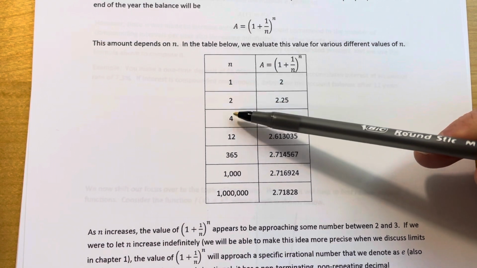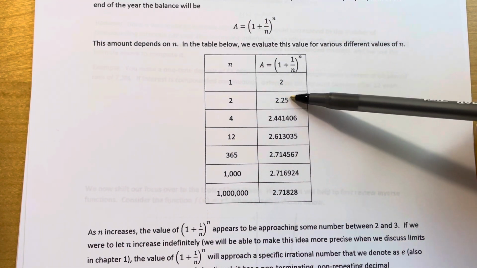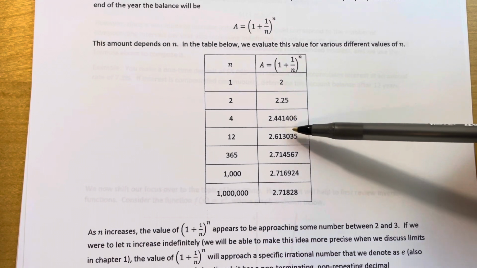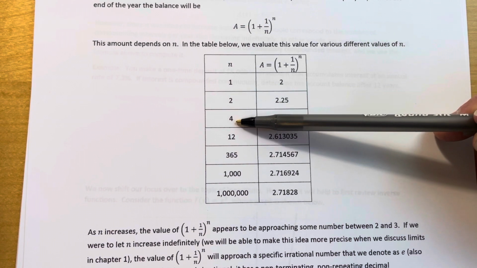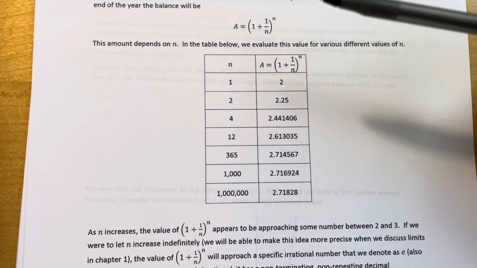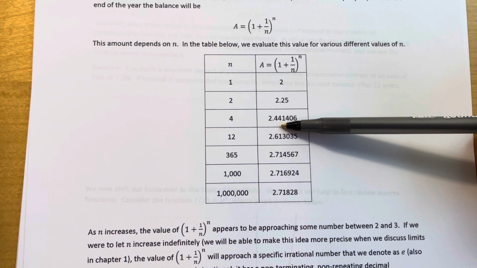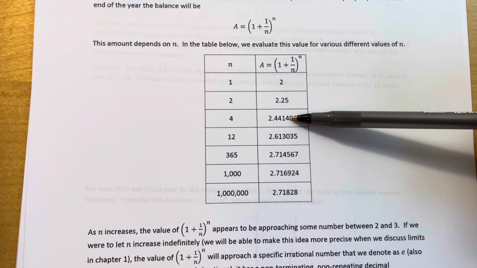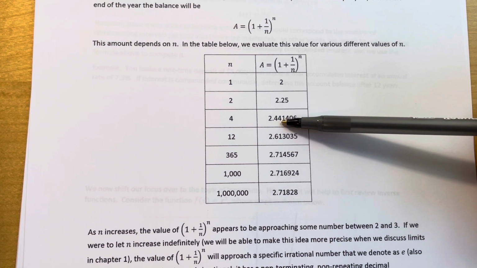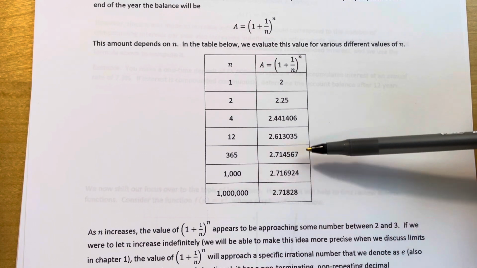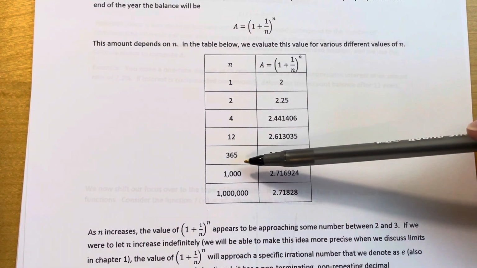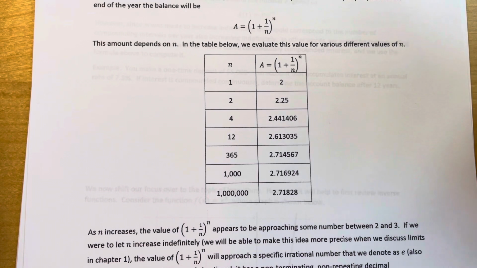In fact, as n gets bigger and bigger, this value is also getting bigger and bigger, but it's tapering off at the same time. You notice we go from 2 to 2.5 here. When I double n and use 4, so this is like quarterly compounded interest, I get 2.441406. Obviously, if we're looking for actual dollar amounts, I would have rounded this to 2 decimal places, but I want to see what's happening further out here. As n gets bigger and bigger, notice we eventually plug in a really large number, 1,000,000. So interest is compounded 1,000,000 times per year. That's many, many times per day.